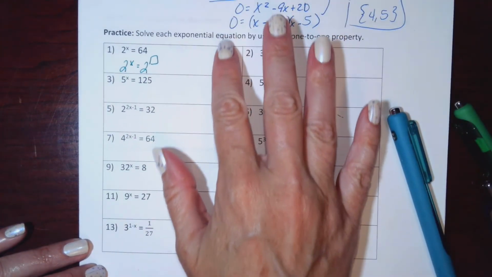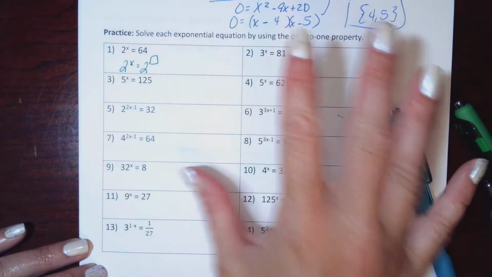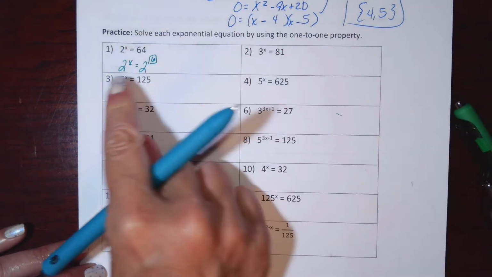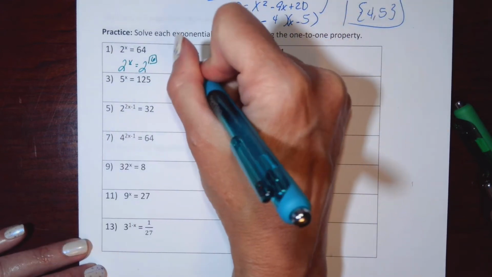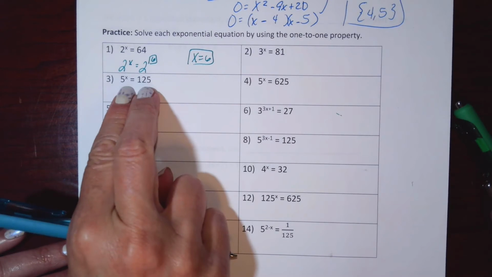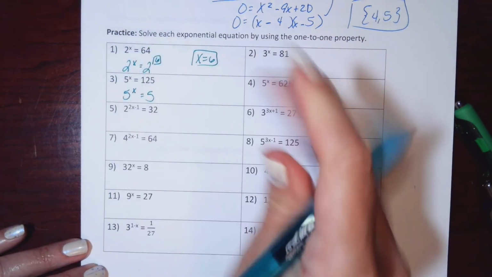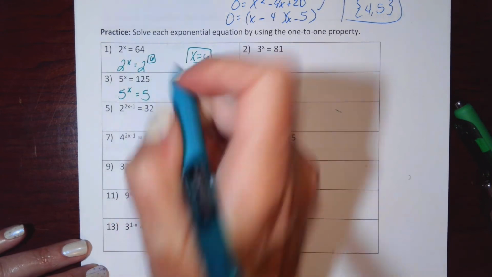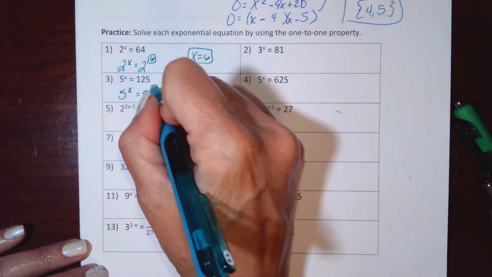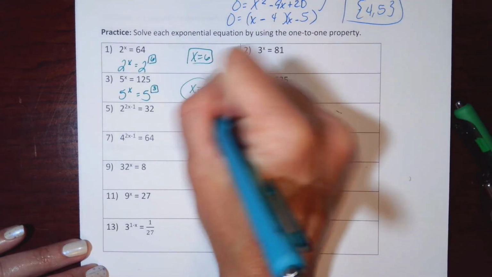2 times 2 is 4, times 2 is 8, times 2 is 16, times 2 is 32, times 2 is 64. That's 6 times multiplying 2. Now that my bases are the same, I can say that my exponents are equal and it's solved. Same thing here, I can rewrite these both with the same base, base 5. Well, 5 to what power gives me that 125? It's going to be 5 cubed, so x equals 3.